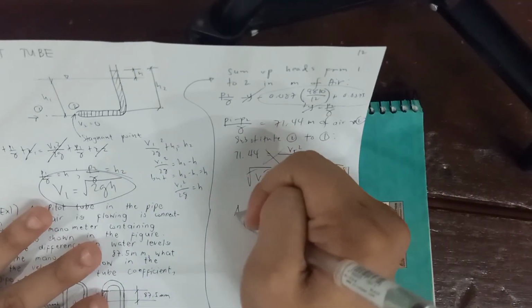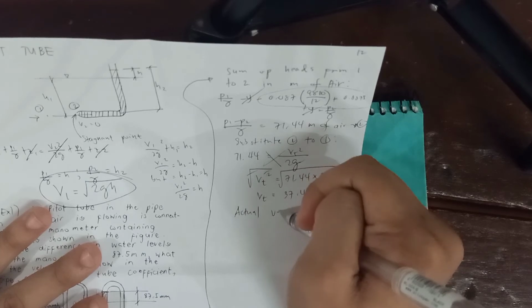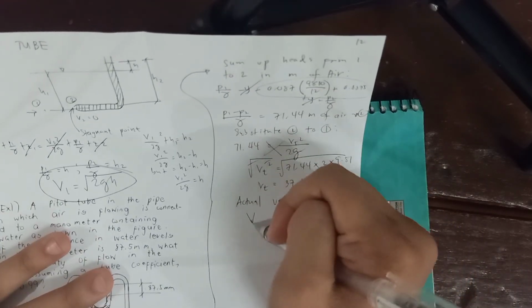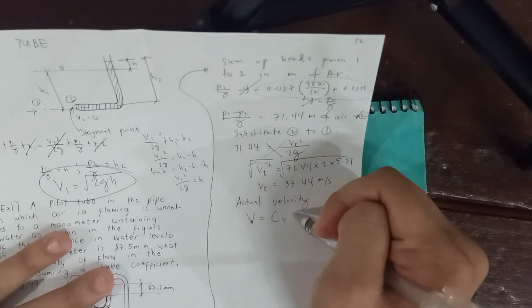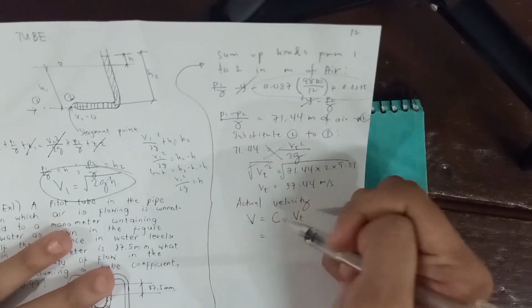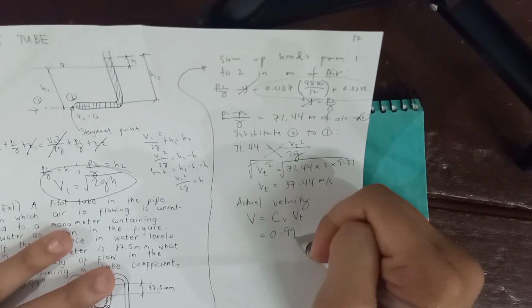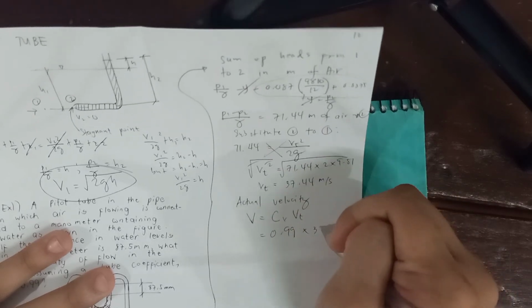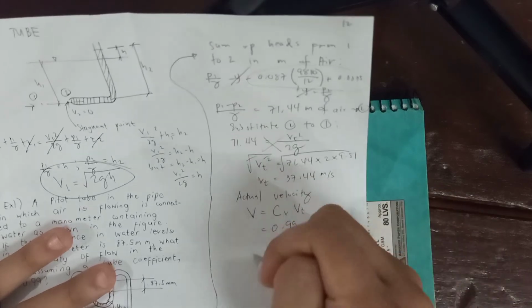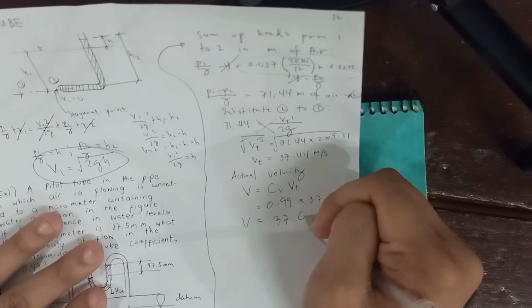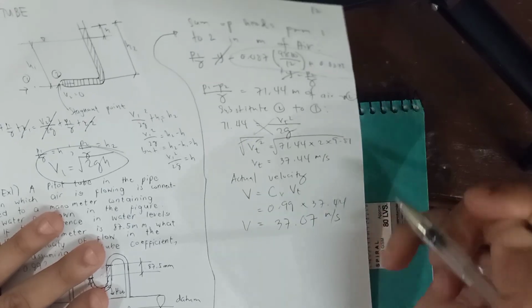Ang atong actual velocity is V equals to Cv times Vt, is 0.99, given 0.99, times 37.44, or our actual velocity is 37.07 meter per second.